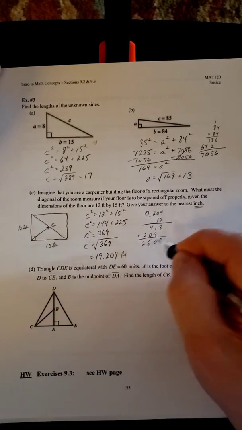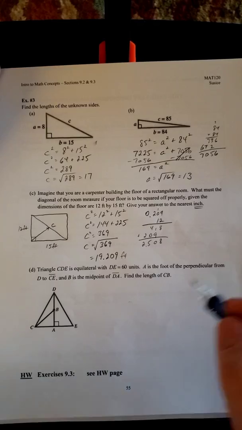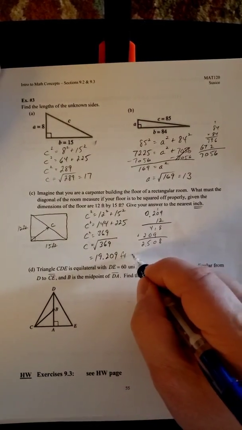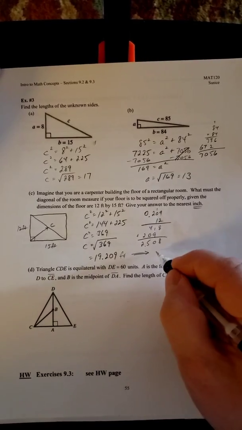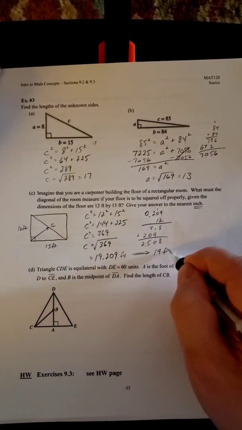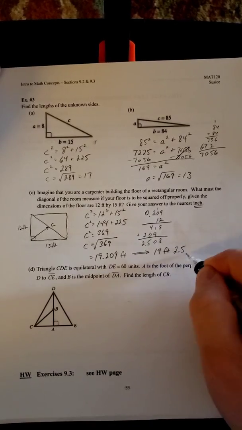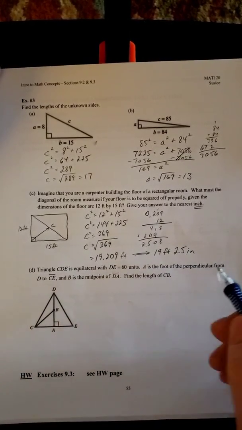And it looks like we're going to get 2.5. Pretty darn close to 2.5 inches. So if you're a true carpenter, you would say 19 feet, 2.5 inches.